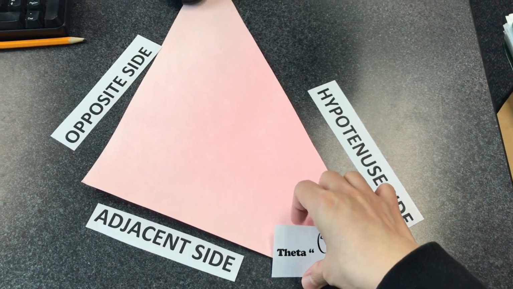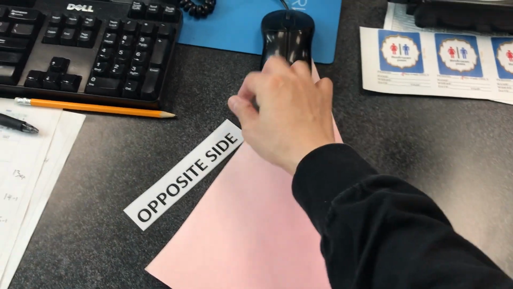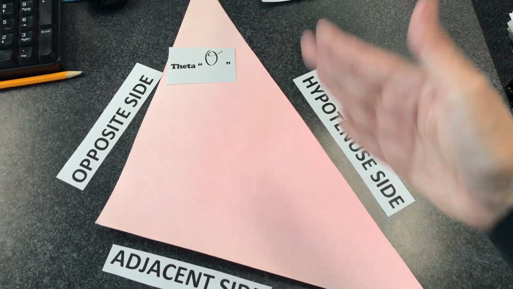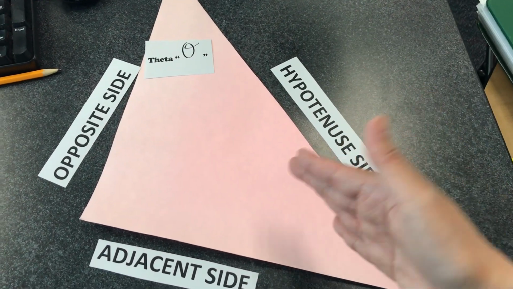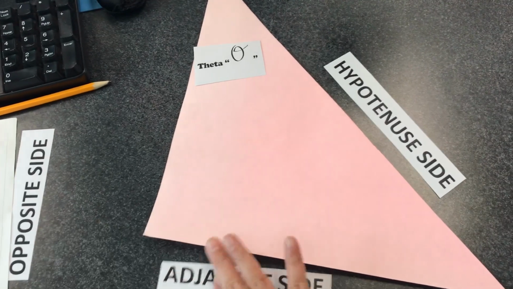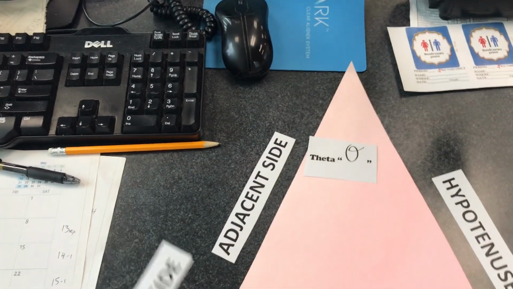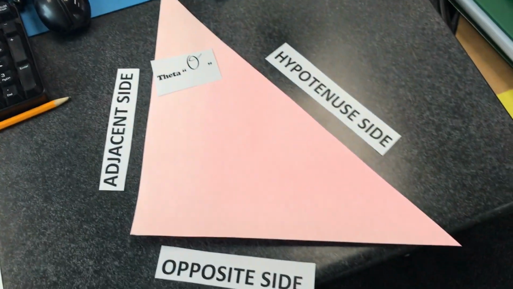What if theta is switched to this side? Okay, let me move the mouse away. So what if we switch there? Okay, the hypotenuse stays the same. We can't make a mistake there. But the adjacent side will now switch. So you're going to have this as the adjacent side now. And this is the opposite side.